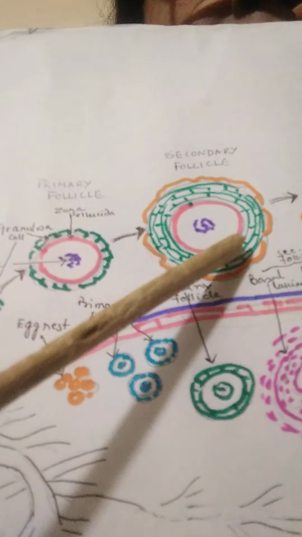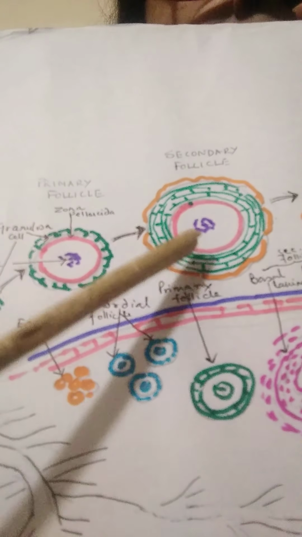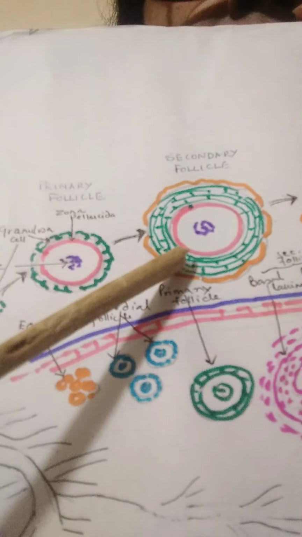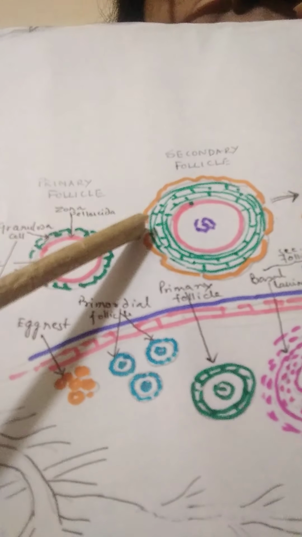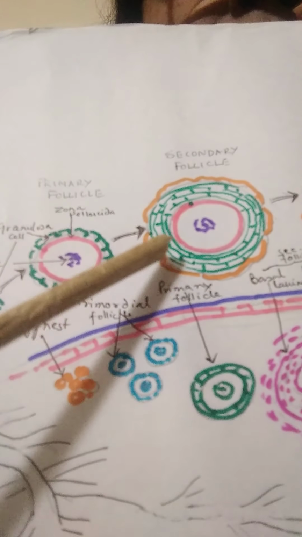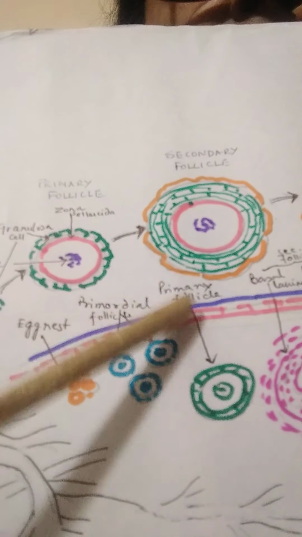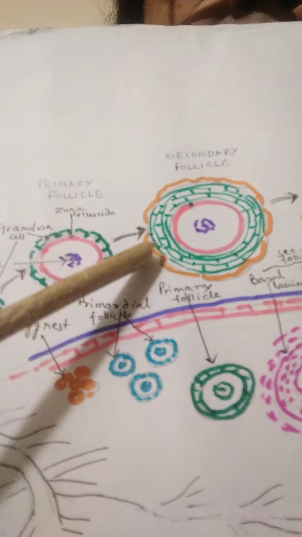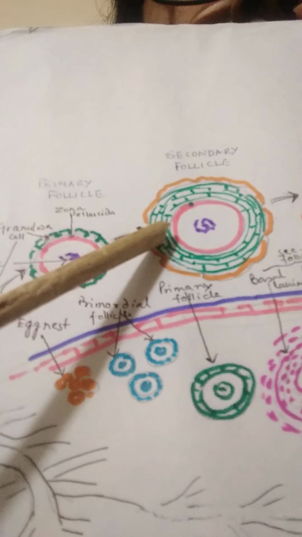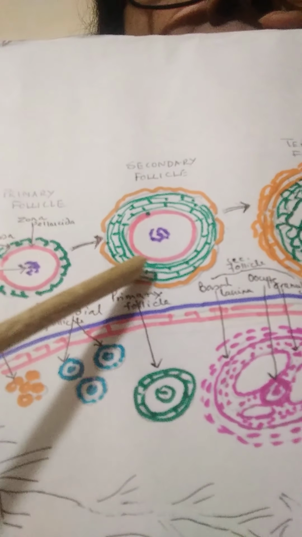So next, what happens? This oocyte now gets encircled with numerous layers of follicular cells, and the thecal layer also appears. These follicular cells come from the germinal epithelium only, but the thecal layer comes from the cortex. So this structure is now called the secondary follicle.